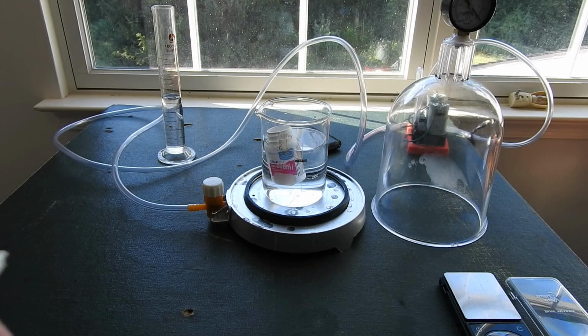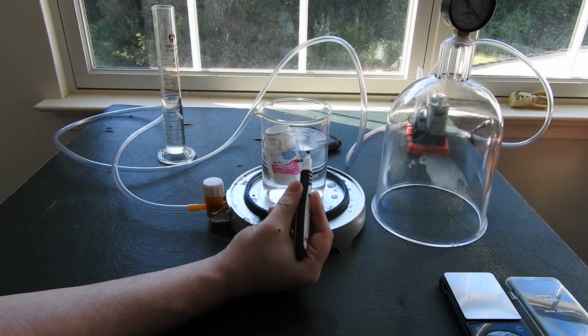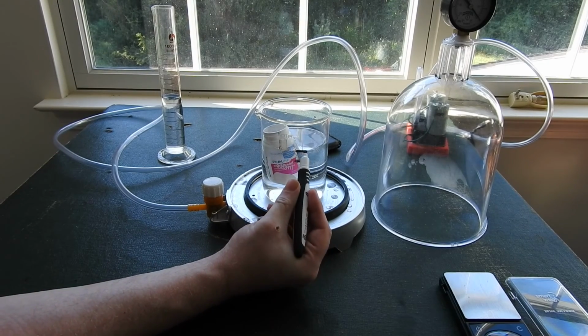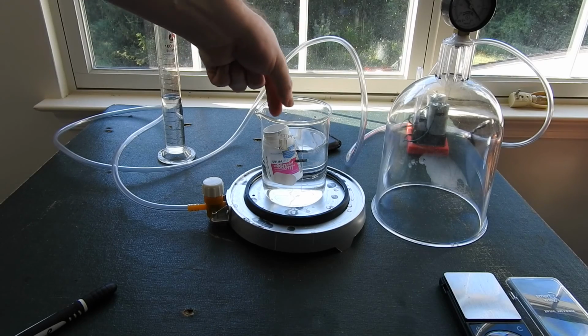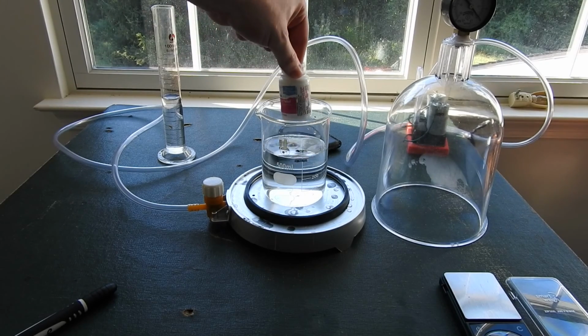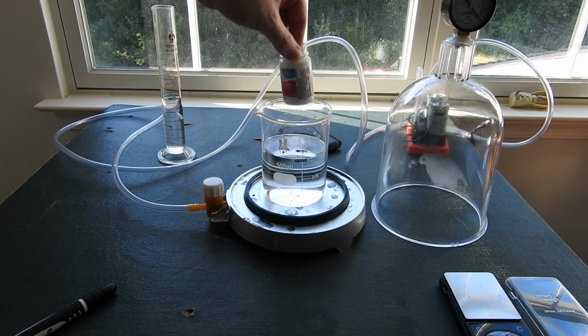And here we can see it's gone over 40. I'm going to mark it. All right. Hopefully that marking is nice and visible. So it's just raised the water by 57 milliliters. Let's take it out and shake off a few drops.